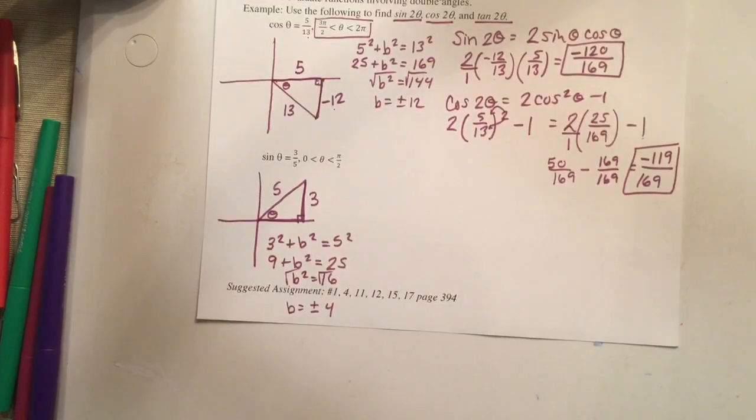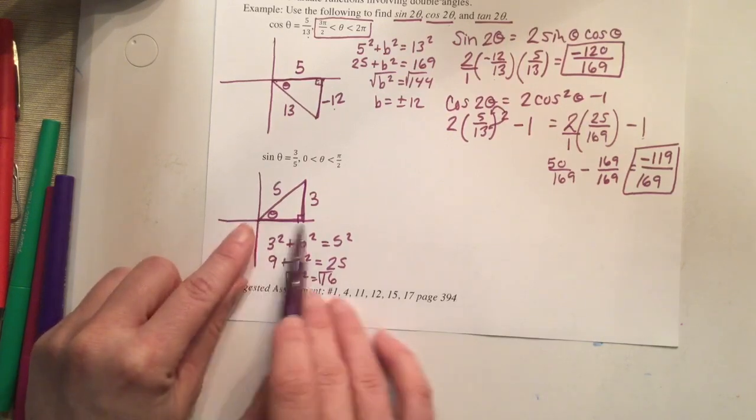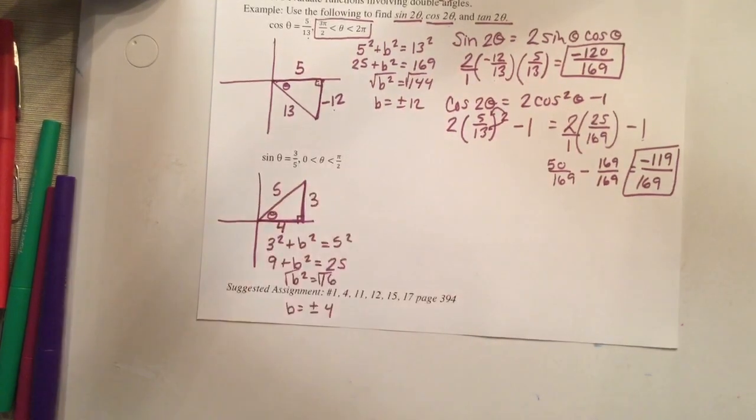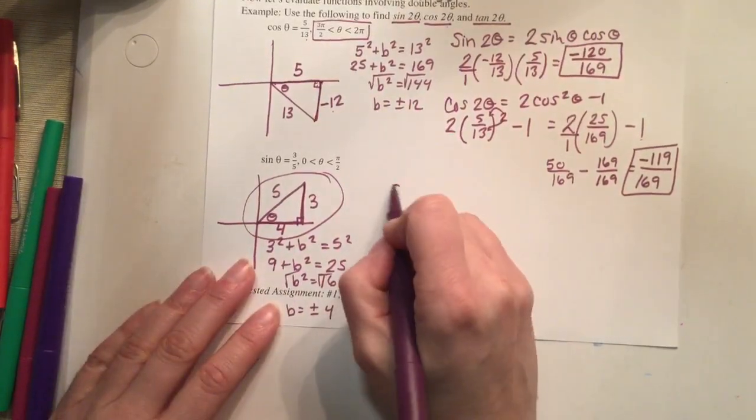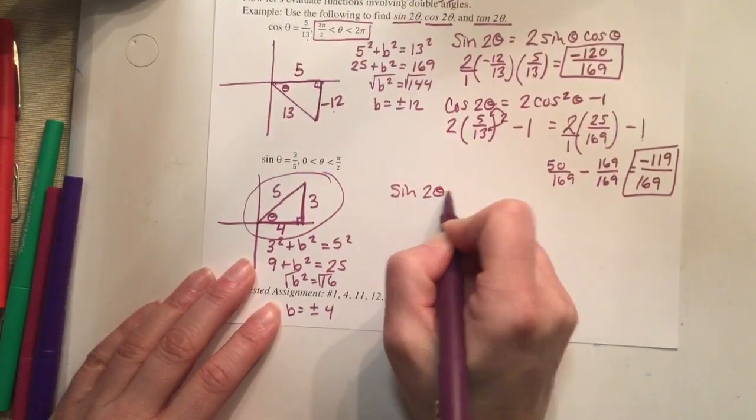So now to figure out if it's positive or negative, you have to look and say, okay, is it going to the right or is it going to the left? We're going to the right, so this is a positive 4. So here is my triangle. Now we just have to go ahead and find sine of 2 theta.